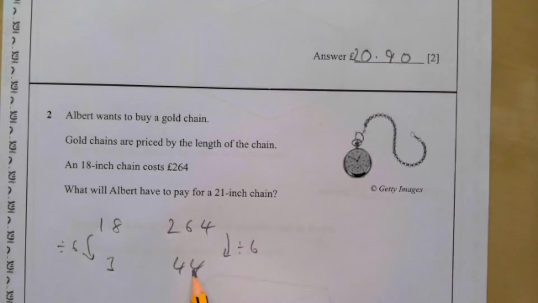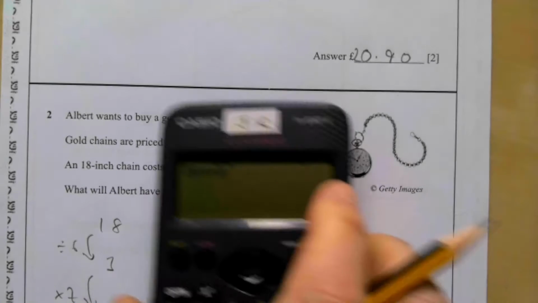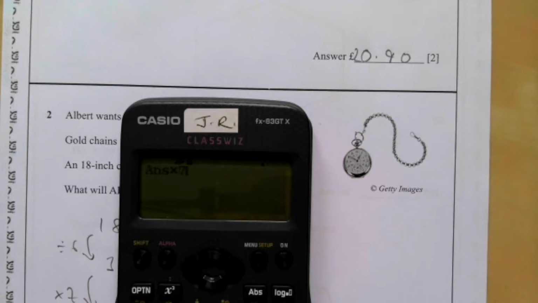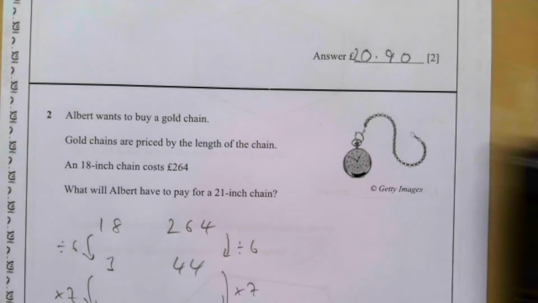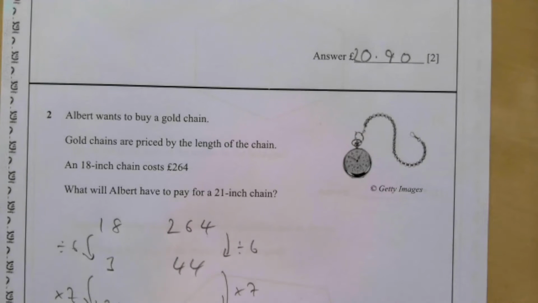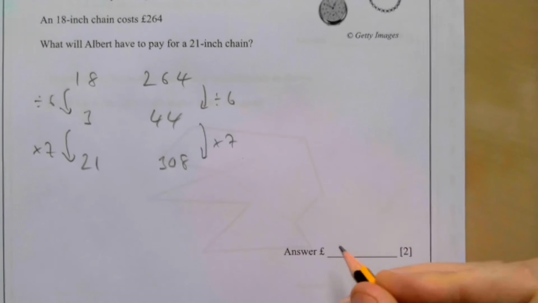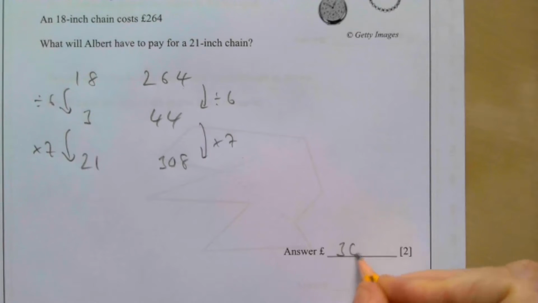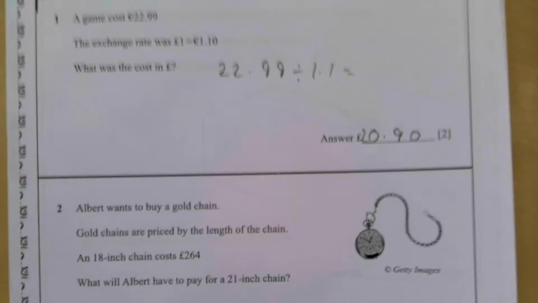So a 3-inch chain would then be 44, and so we times that up by 7. Times by 7, and then we get 308. So to get 21, it would be 308. So our answer to that one then is £308. Again, there are a couple of different ways of going about that, but that's what we have.